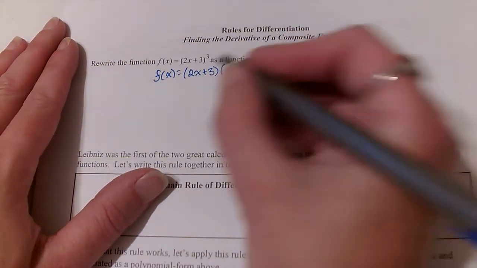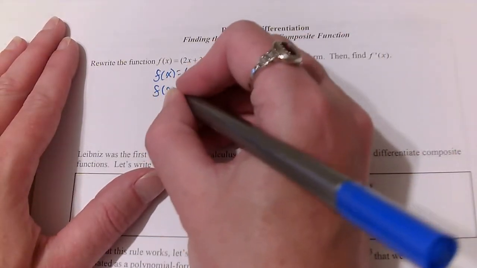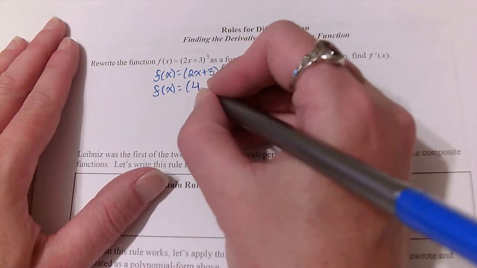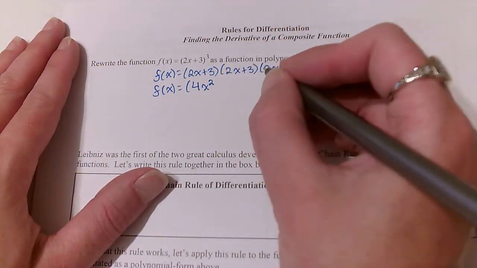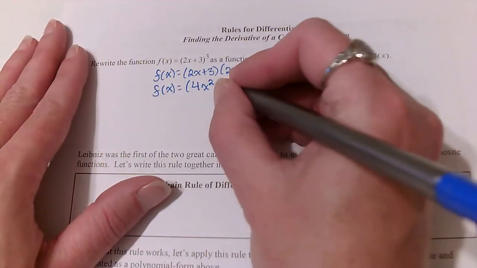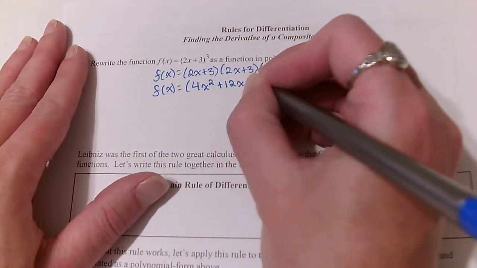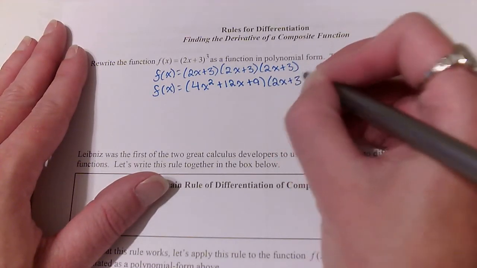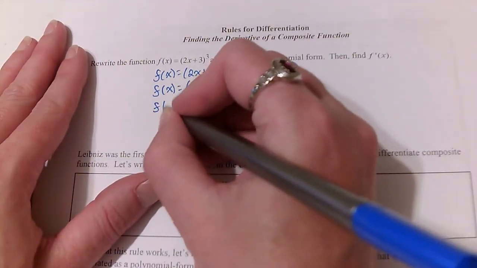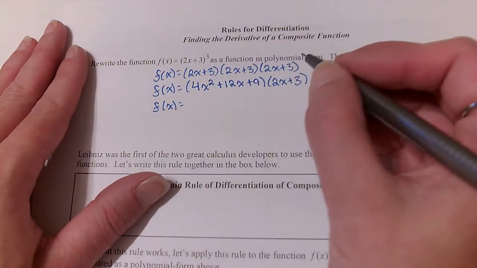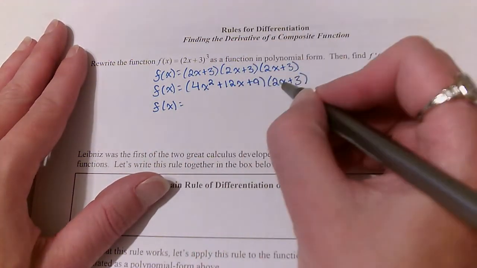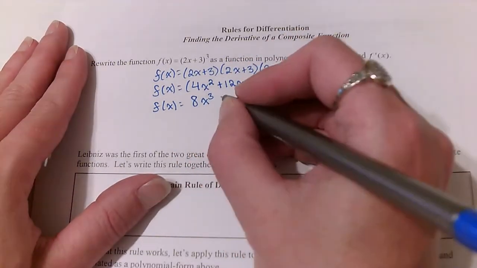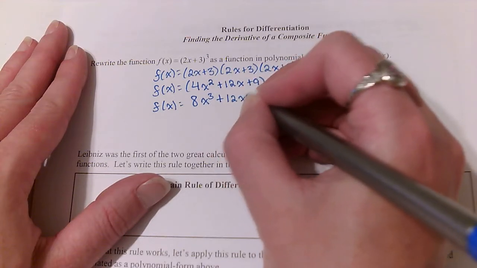Okay, so I'm going to multiply the first two together and get 2x times 2x is 4x squared. I'd have a 6x and another 6x, which is 12x, plus 9. Now multiply that by 2x + 3, and we get f of x is 4x squared times 2x is 8x cubed. 4x squared times 3 is 12x squared.